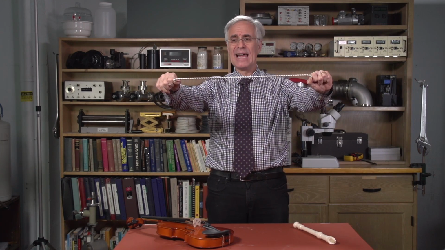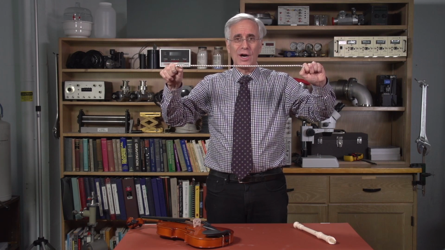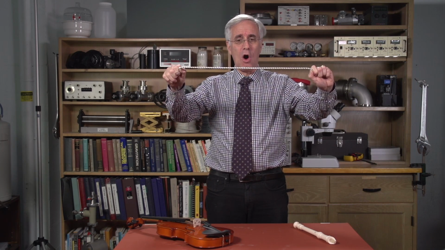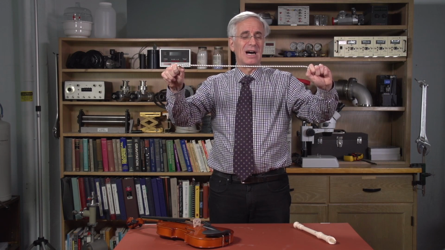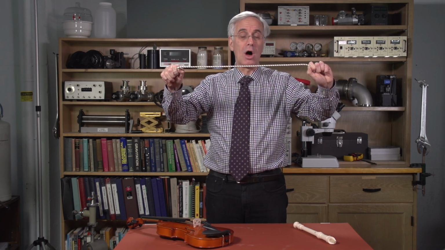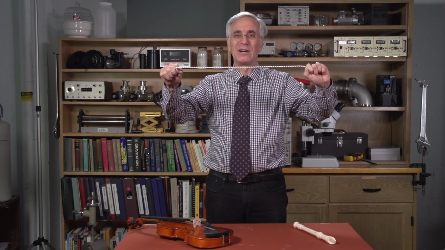The last thing is the length of the string matters. The longer the string, the weaker the restoring forces become. Because if the string is quite long, pulling the middle 1 centimeter away from center becomes a trivial deformation of the string. It's barely bent at all. So for a long string, the restoring forces are pretty weak. You can go off center easily.